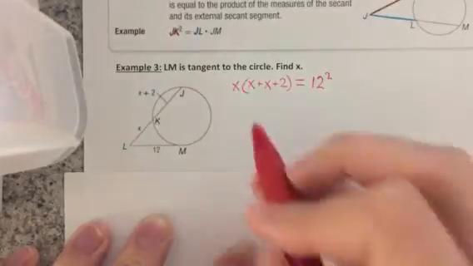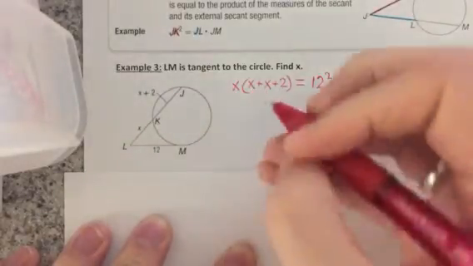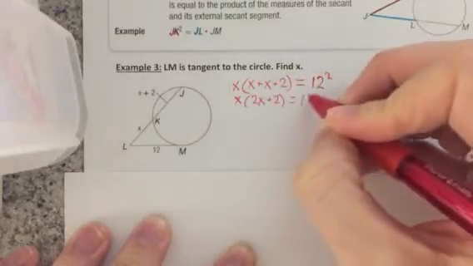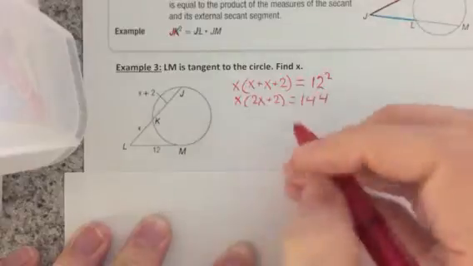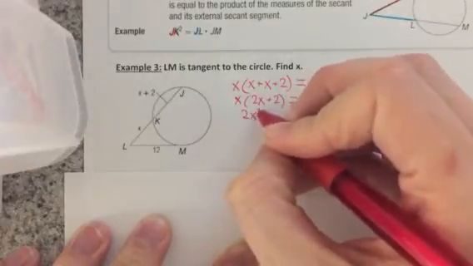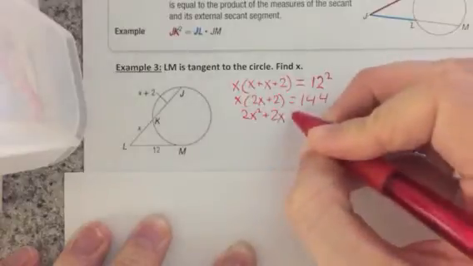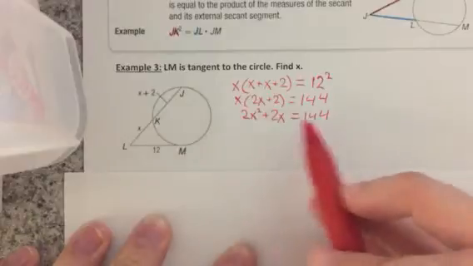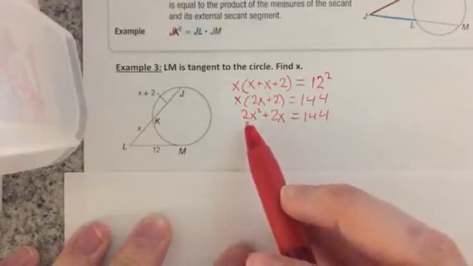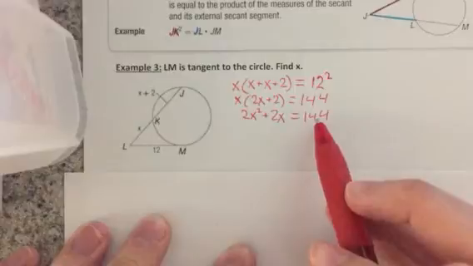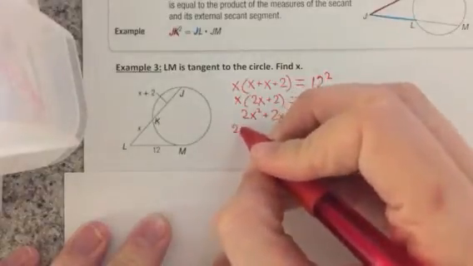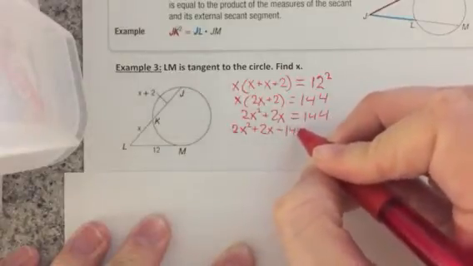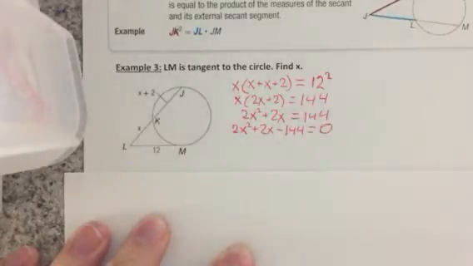All right, let's go ahead and simplify this out. In parentheses, x plus x is 2x. This would be 144. Go ahead and distribute this. That would become 2x squared plus 2x, all equals 144. I do have an x squared and it doesn't cancel out, so this is where I'm going to have to factor. So let's get everything to one side. Let's subtract the 144. So we'd have 2x squared plus 2x minus 144, all equals 0.